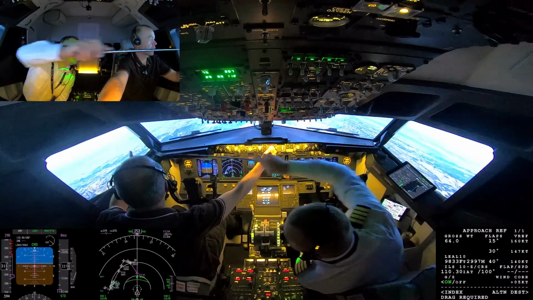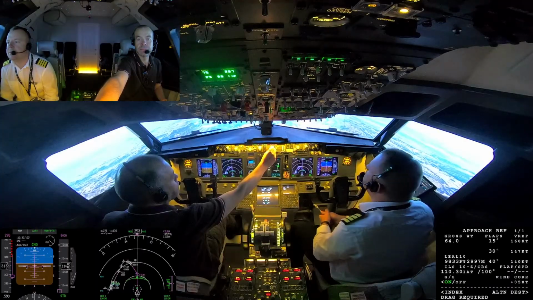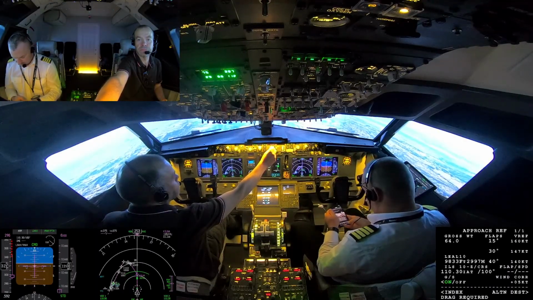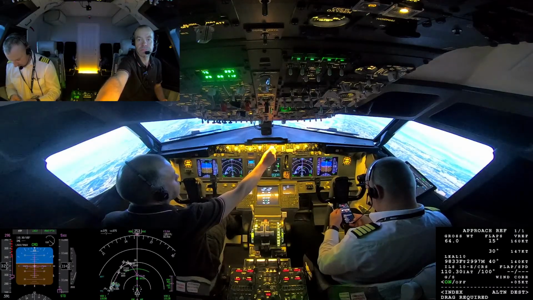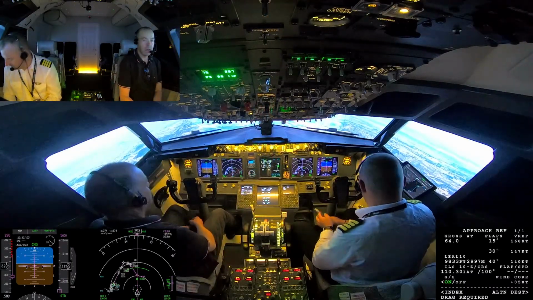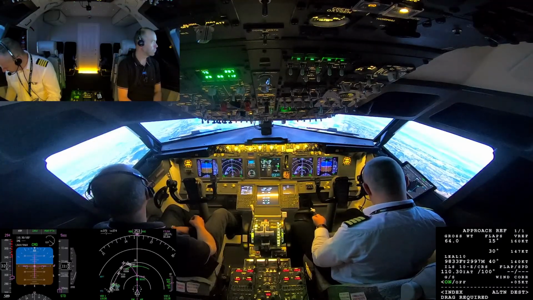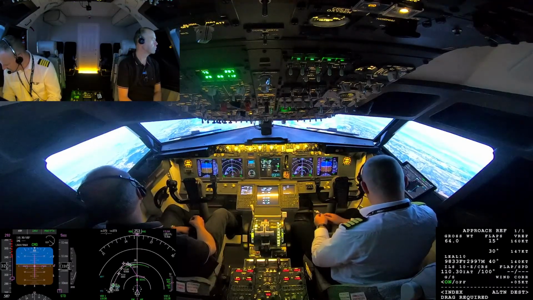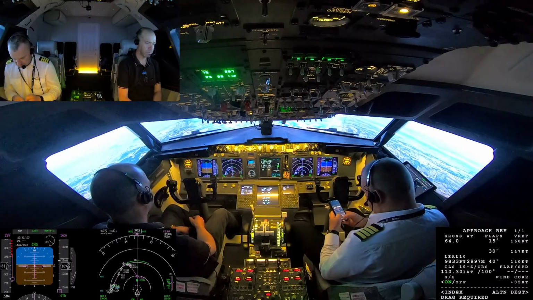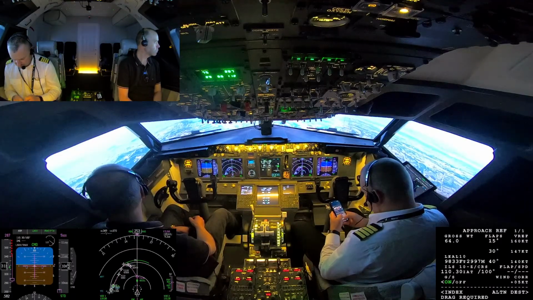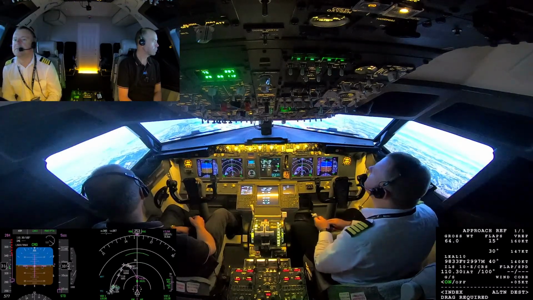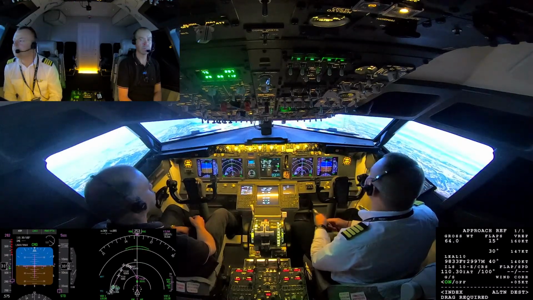Oh, there's the airport. You can see there. Yeah, that's right. Yeah, well spotted. 5,000. Cool. I have a terrain. Beautiful.